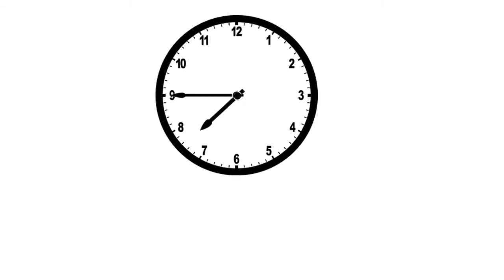Now, let's have a look at another clock. Let's find out what time this clock is showing. First, let's see where the hour hand is pointing. The hour hand is pointing between two numbers, that is 7 and 8. So, which is the hour? Yeah, 7. The hour is always the earlier number on the clock when it is between two numbers. Now, let's see where the minute hand is pointing. The minute hand is pointing at 9.